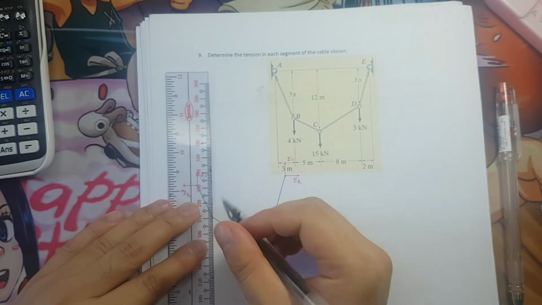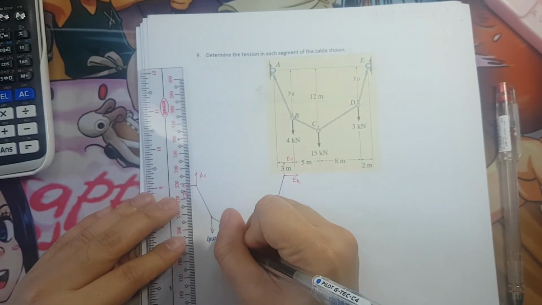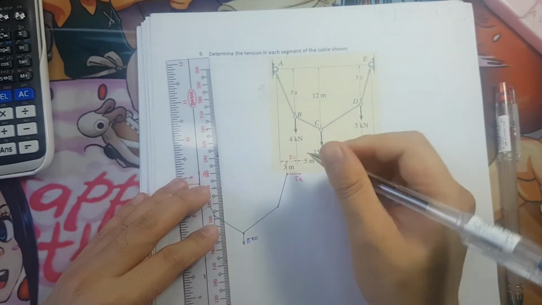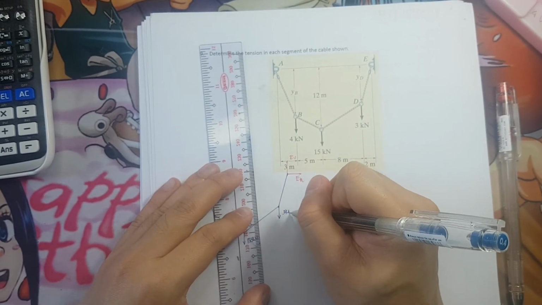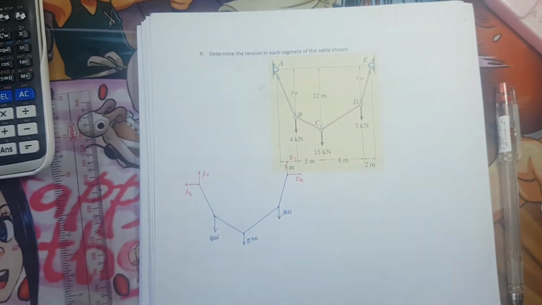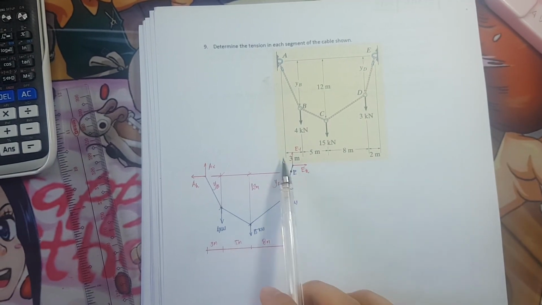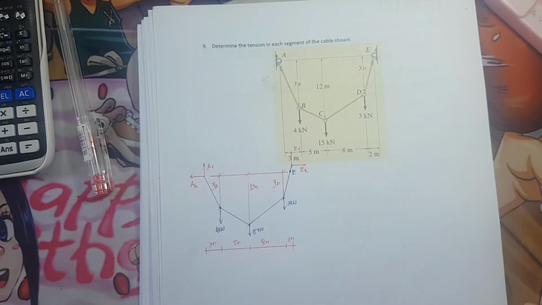Then we have here force of 4 kilonewtons. We have here 15 kilonewtons. And we have here 3 kilonewtons. Okay. So this is how my free body diagram would look like. Okay, so we can now start solving.